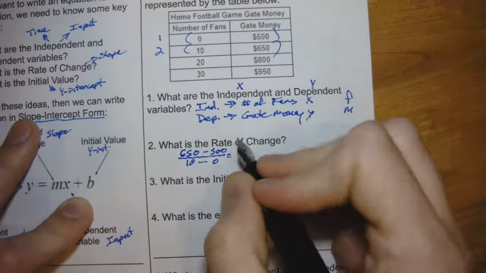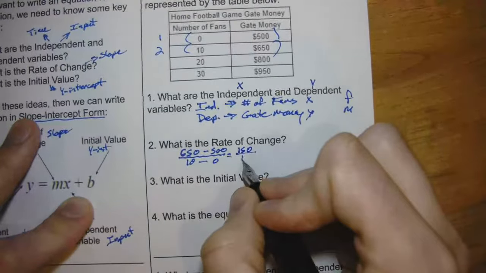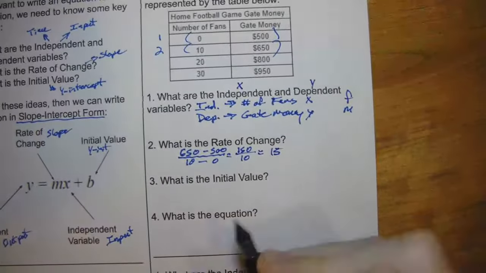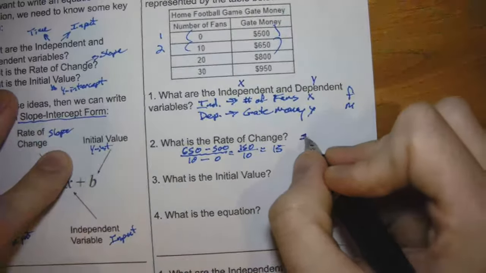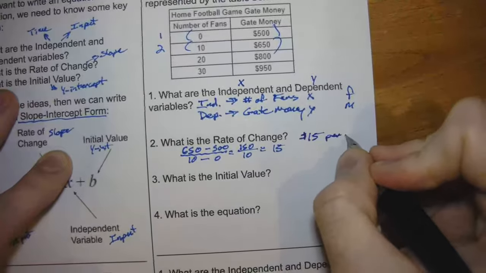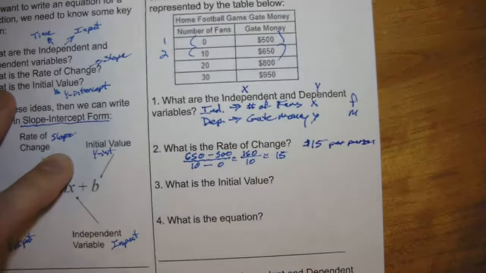So in this case, 650 subtract 500, that's 150. 10 subtract 0, that's 10. So it looks like my rate of change is 15. And if we wanted to get specific about what that means, then we've got $15 per person.